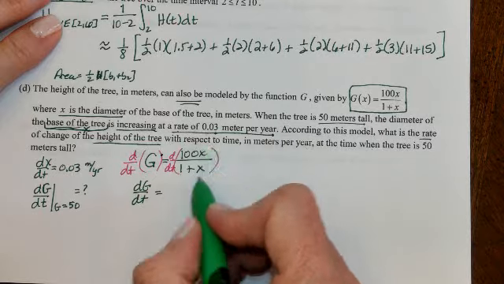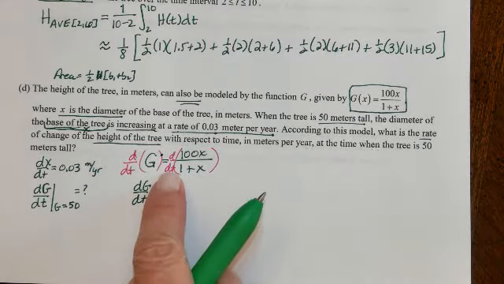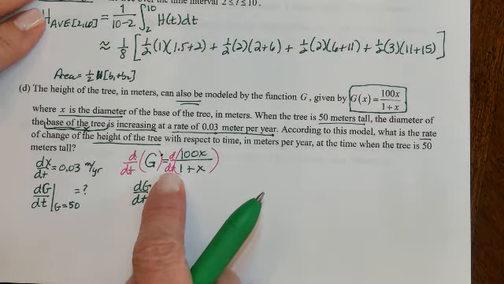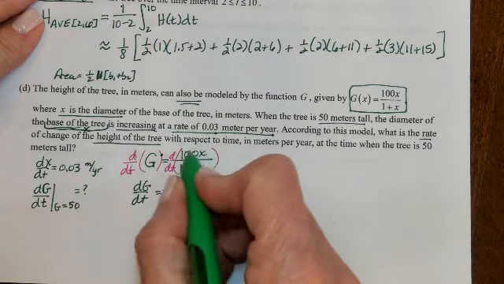On the right-hand side, I'm going to use the quotient rule, but remember that we're taking the derivative with respect to t. So anytime we take a derivative of an x expression, we need to multiply by dx/dt. It's implicit differentiation.